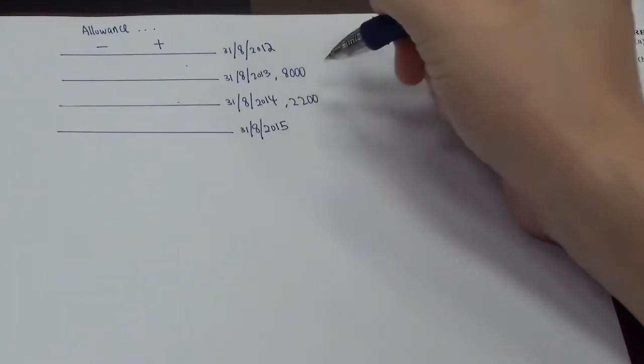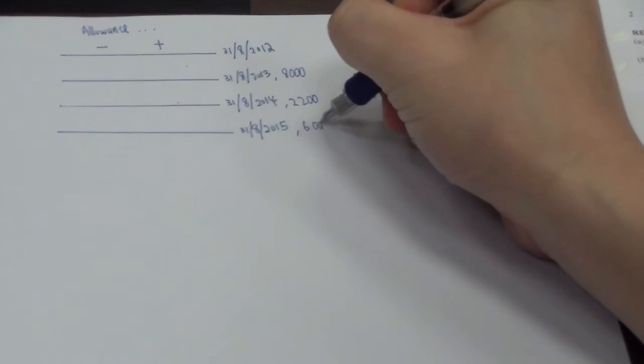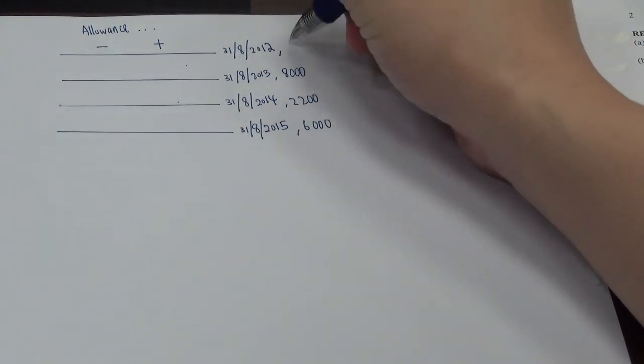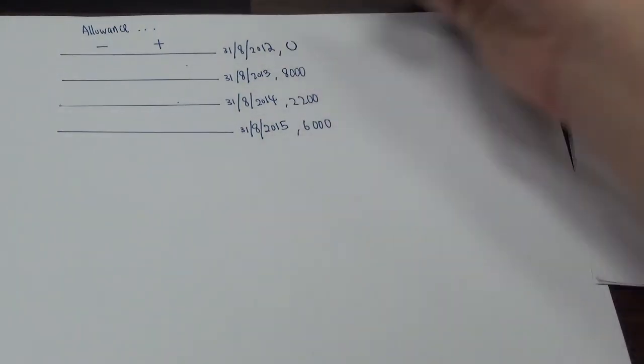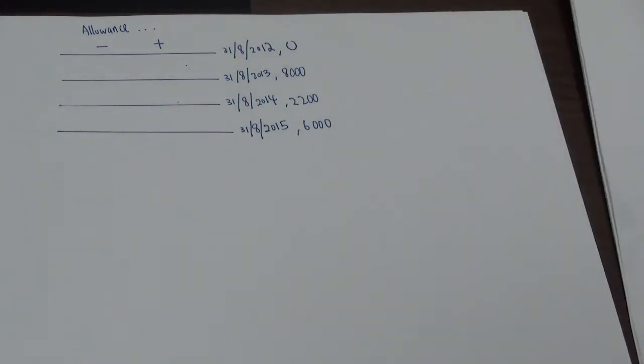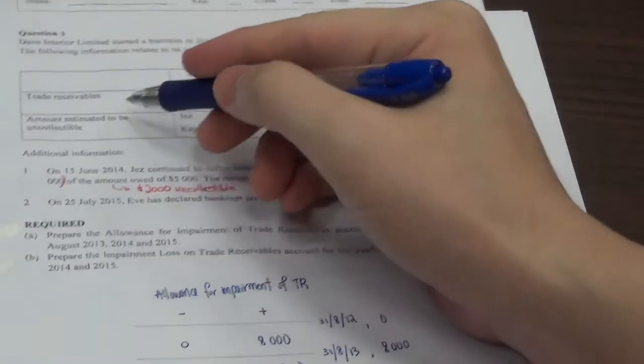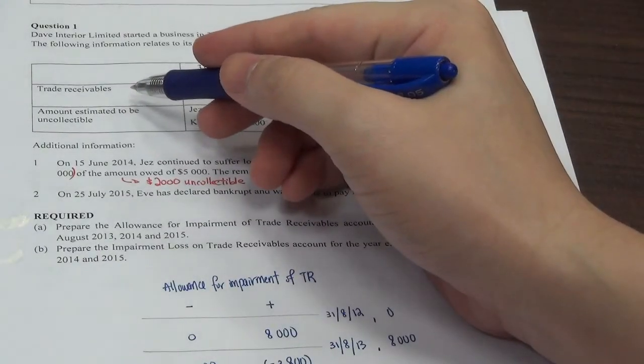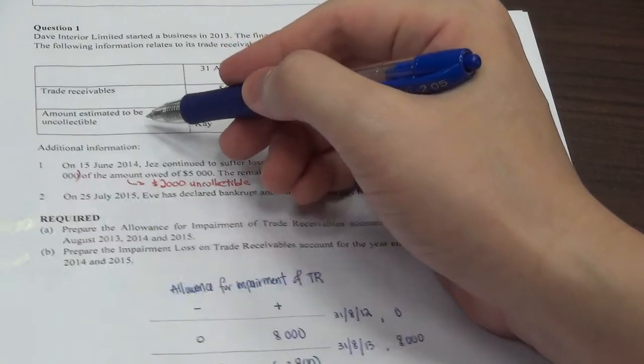So 8,000 here, 2,002 here, and 6,000 here. Because the first one is not given, it will be represented as a 0. Zeros are possible. Next, remember again, trade receivables we will not use until the balance sheet extract. We have used the amount estimated to be uncollectible.